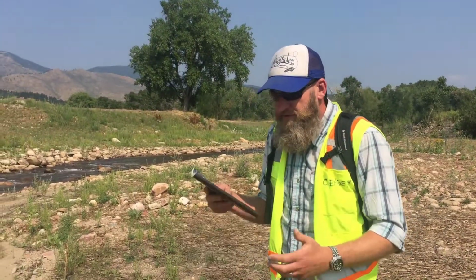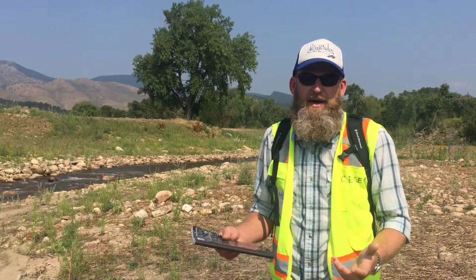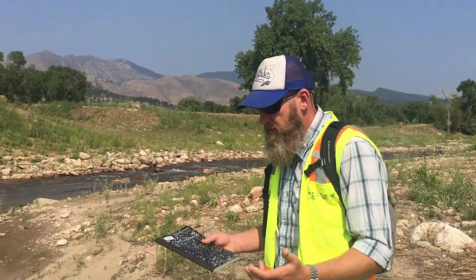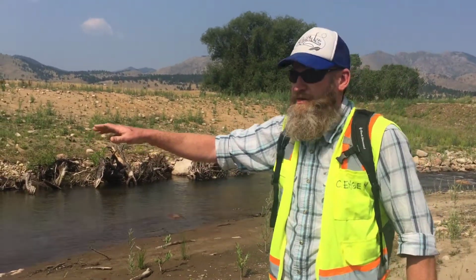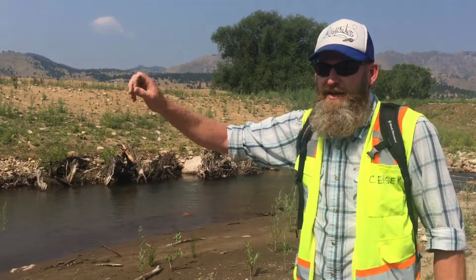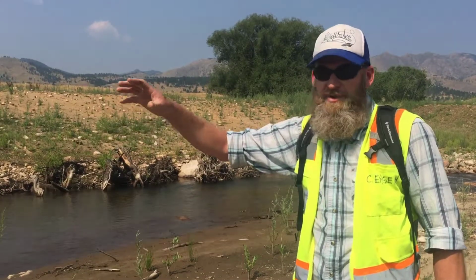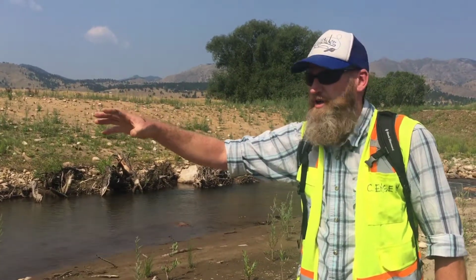So on another note with natural channel design, it's important to realize, well, what does that even mean and why does it function naturally? And really how that is, right now we're in kind of a low water scenario on Lefthand Creek. The water is very defined and it's within a channel. It's within the actual banks of the creek.